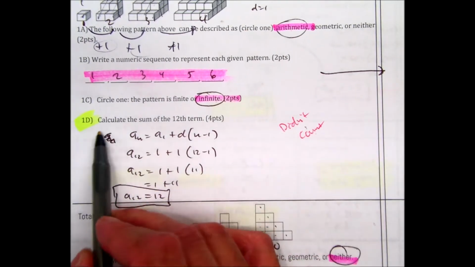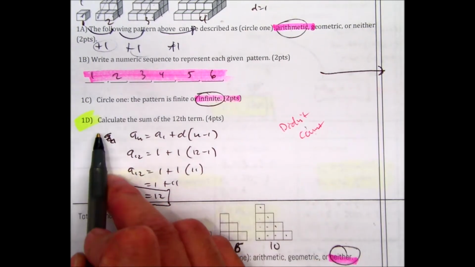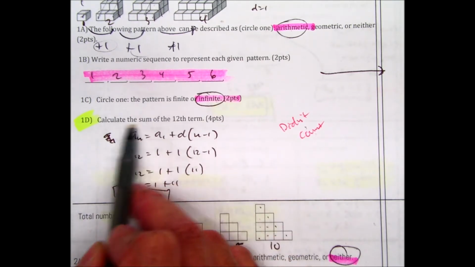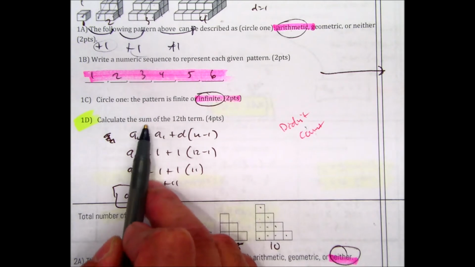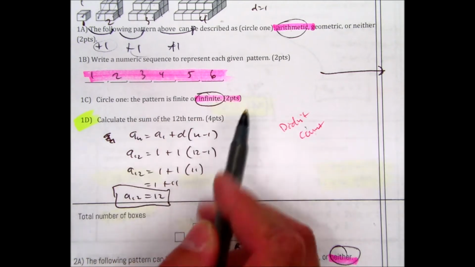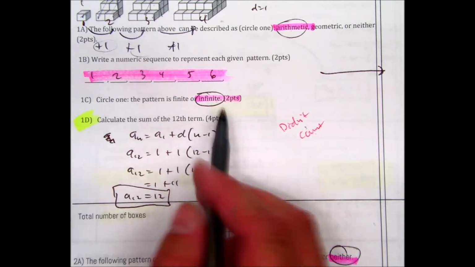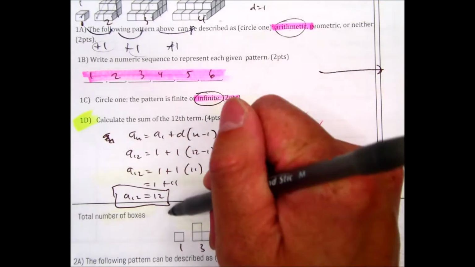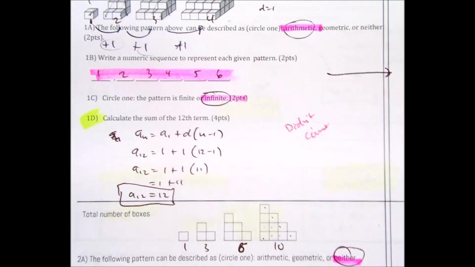1D, I didn't count. The reason why is my vocabulary word is bad. If I said calculate the sum up to the 12th term, or calculate the sum of the first 12 terms, that would have been better. Or if I took out the word sum and I said calculate the 12th term, that's what would work here, but I didn't count that problem because it wasn't really clear.